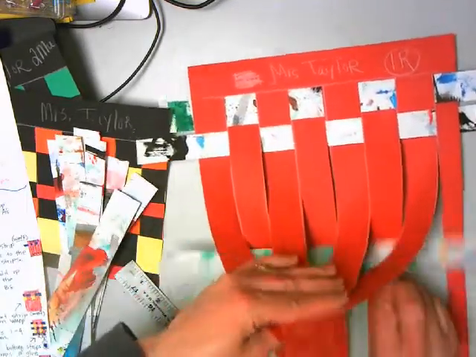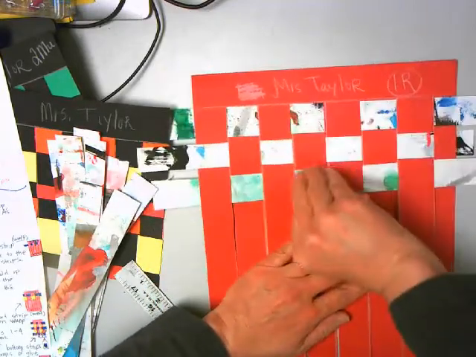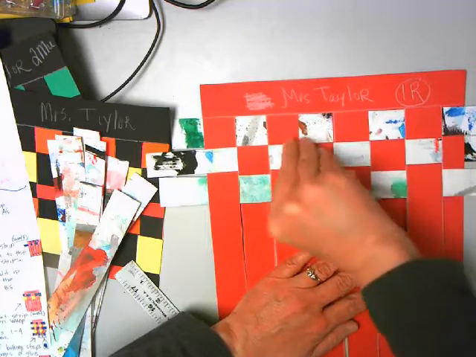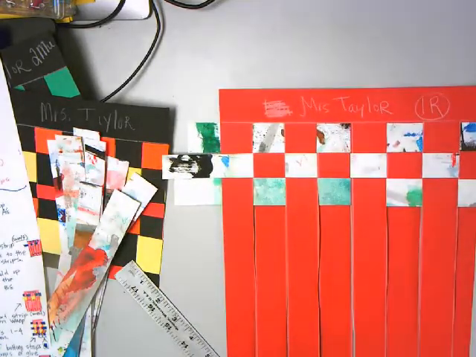That's the nicest side. I like that side better. Combing it up, pushing it all the way up until it meets those other papers. Sometimes I have to push up those again, okay? And I'm going to keep going and keep going.